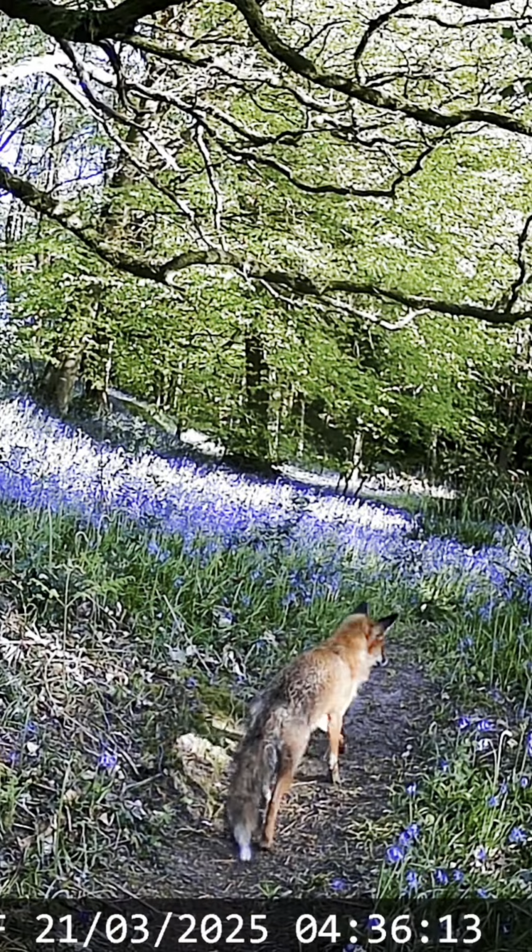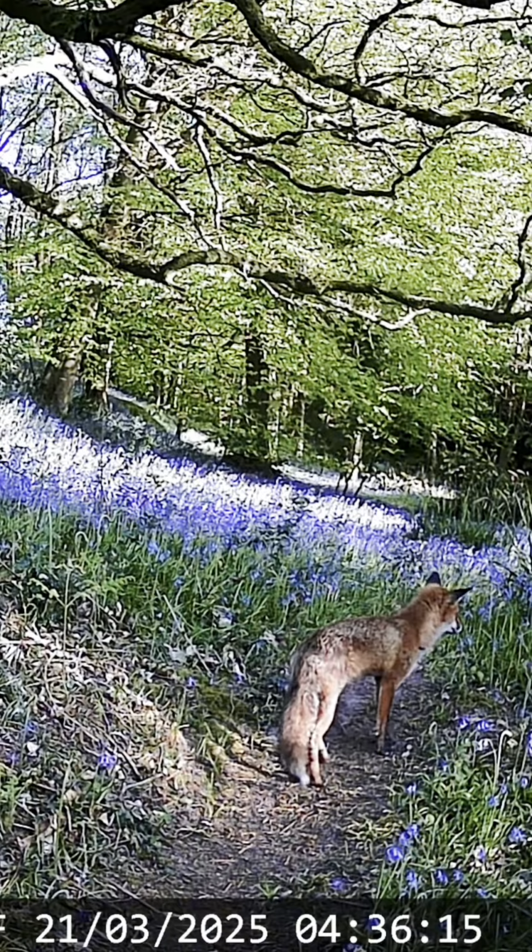And of course, another indicator is the presence of wildlife. So you can see there's a badger hole down there. And so if a woodland is able to sustain large mammals like badgers, deer, foxes, then it means that the ecosystem has been functional long enough to sustain those large animals.